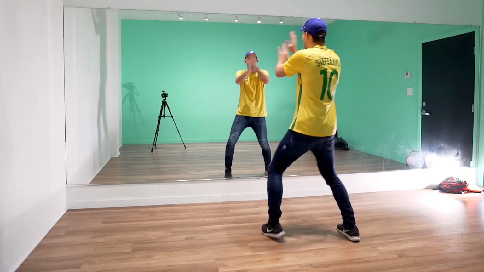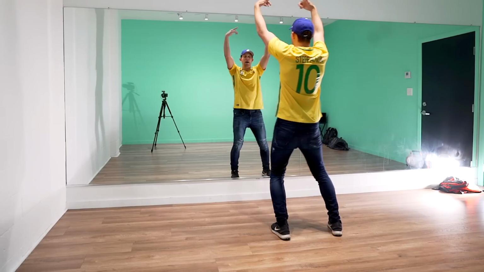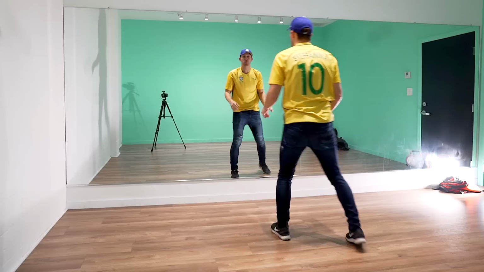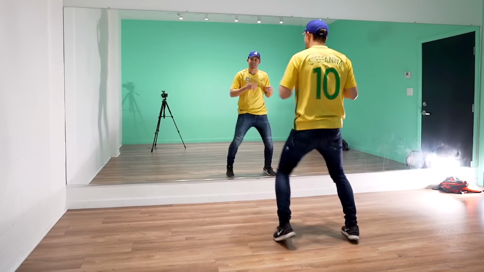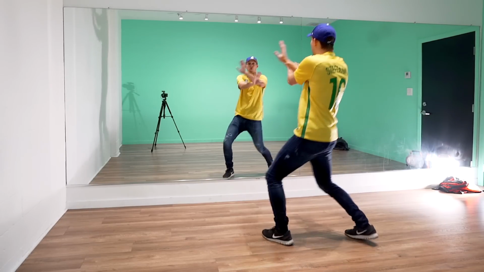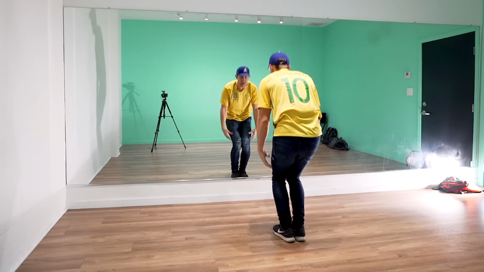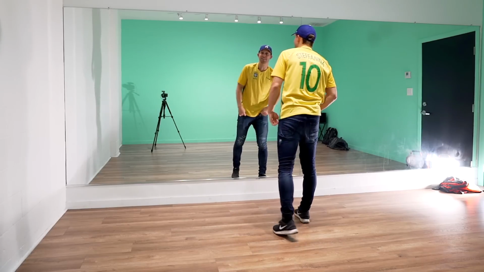You're going to go left and up, down. So when you do this, it's almost like you're getting into this groove. Your hands are going cross and up, down. Nice. All right, so that's a lot of steps.